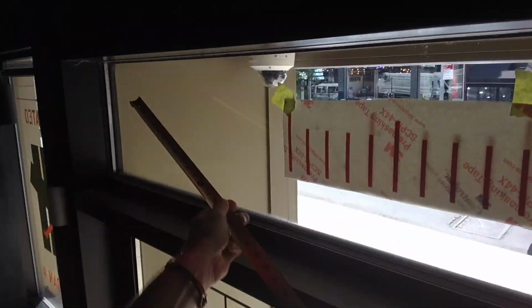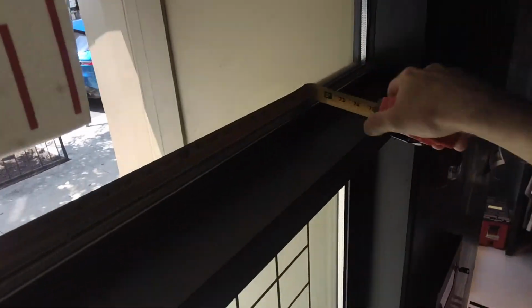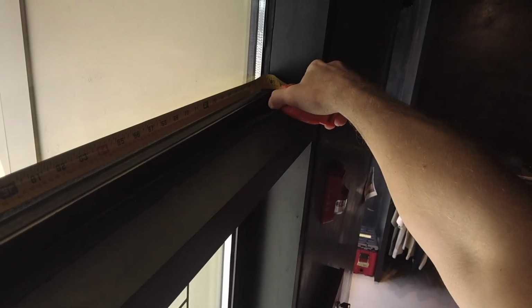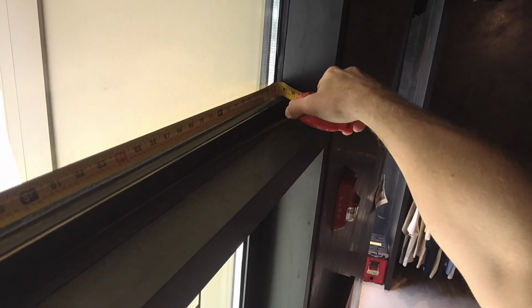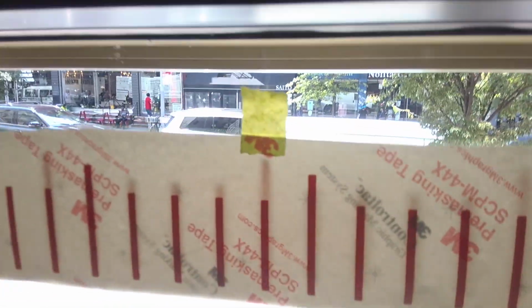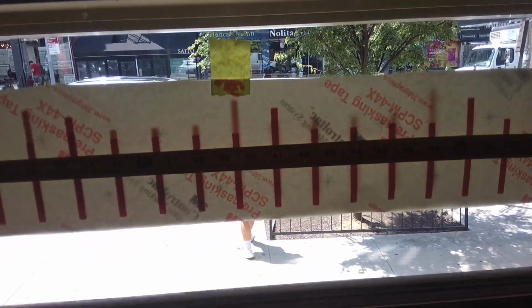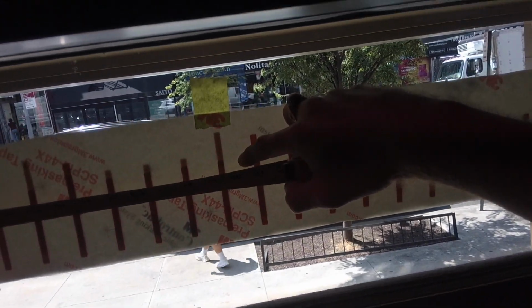This is our center. And 40. To be exact, the full width of the window is, I'd say, 80.5, and half is 40.25. So our center should be here, 1 inch over.